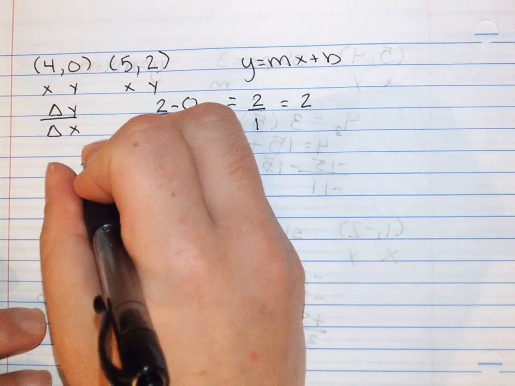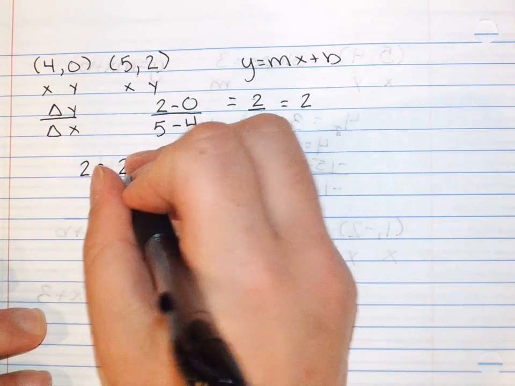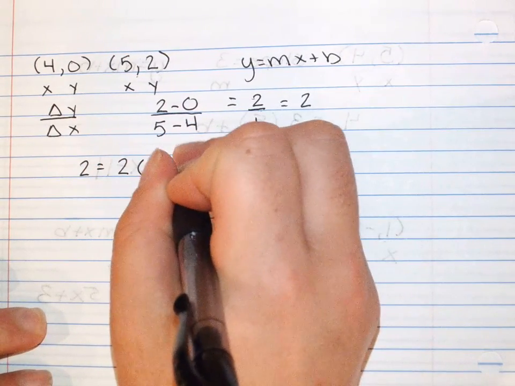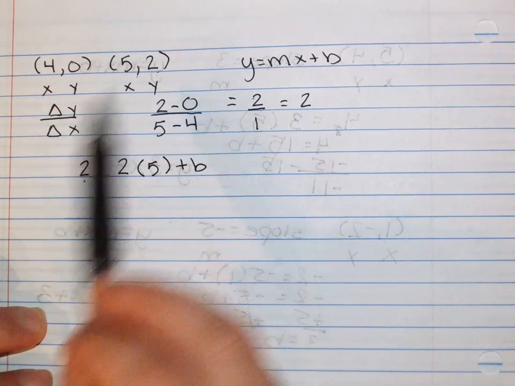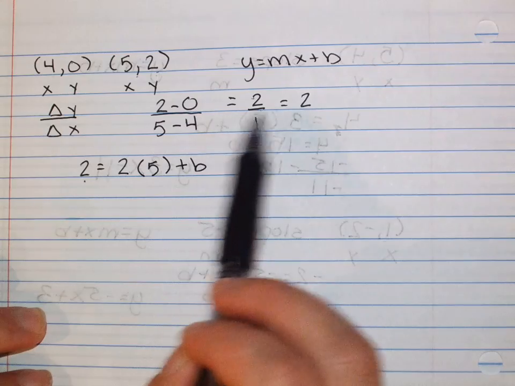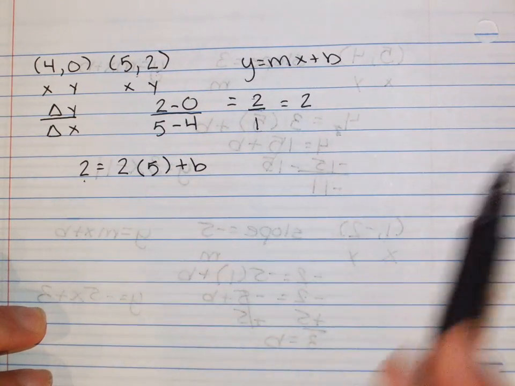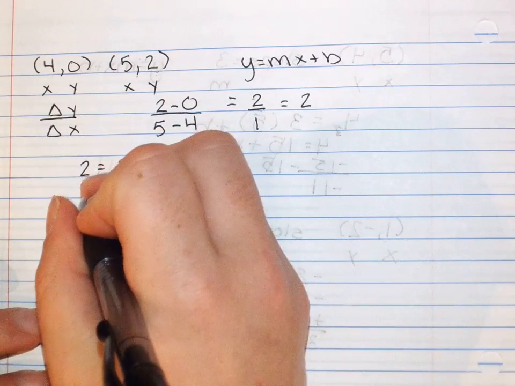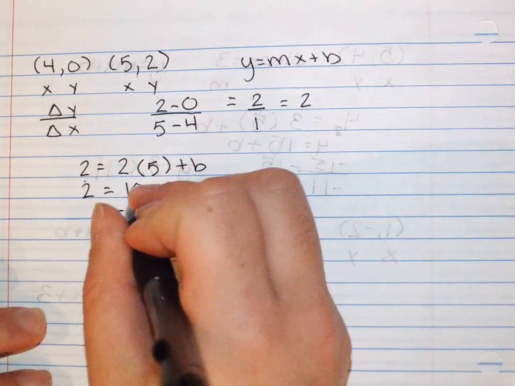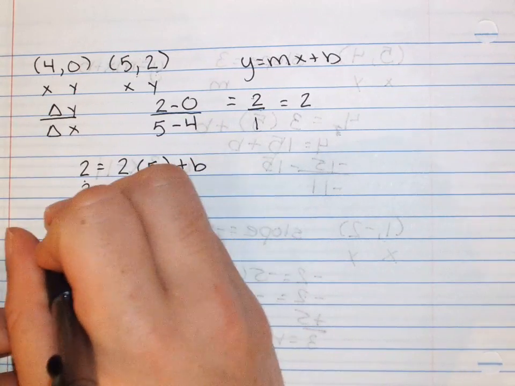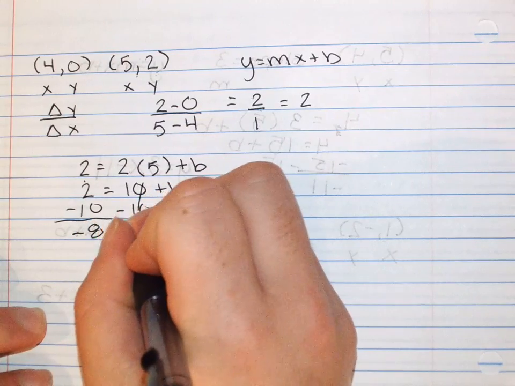So what I'm going to say is 2 equals, that's my y value, 2 times 5 plus b. So y equals mx plus b. So this is going to be 2 equals 10 plus b, and I'm going to subtract 10 from both sides. 2 minus 10 is negative 8. These will cancel, so negative 8 equals b.